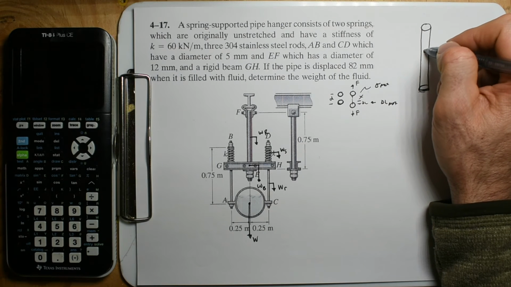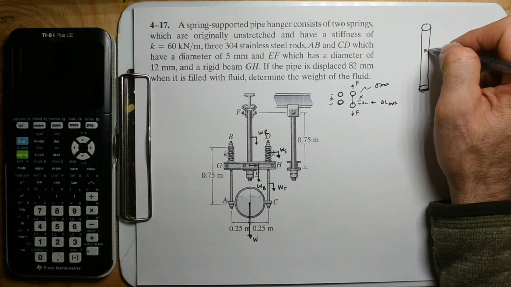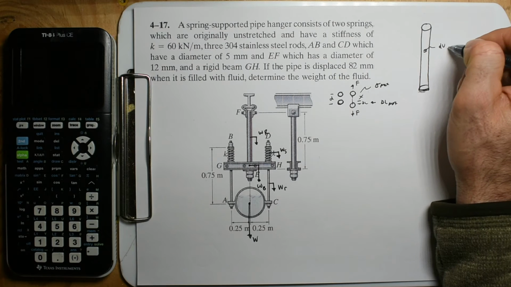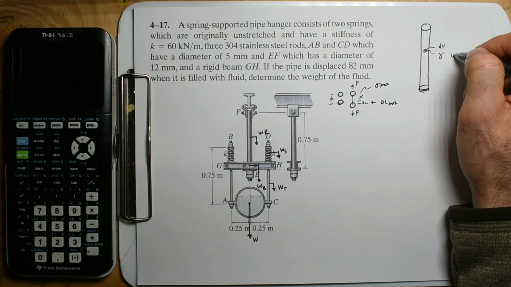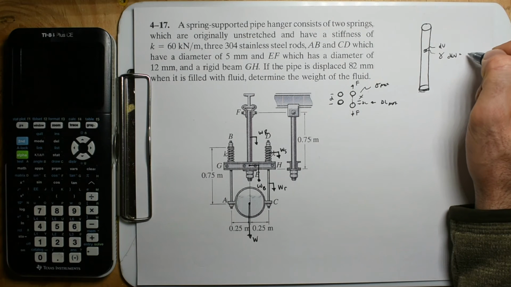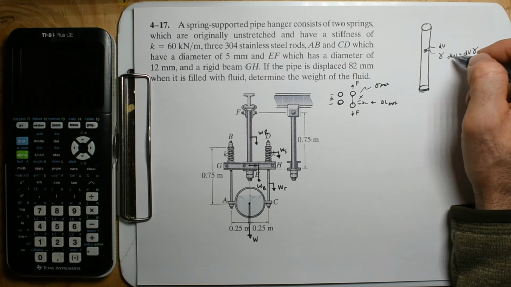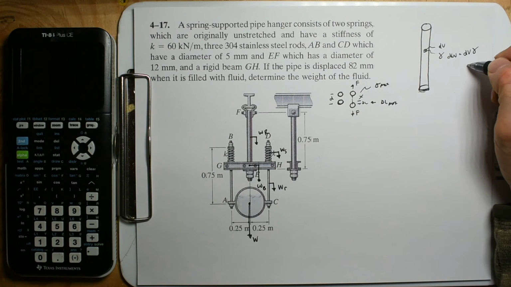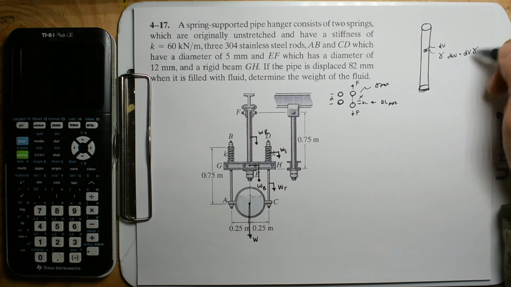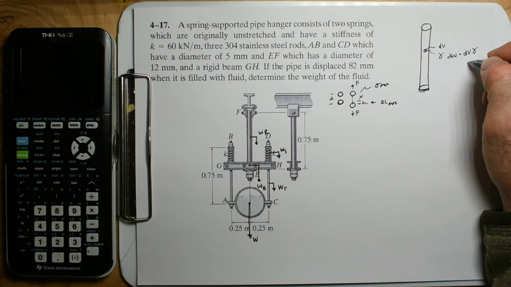You would take a little volume right there, and this has a weight density, and so the actual weight, dW, is going to be dV times the weight density. So weight density is going to be like a force density.